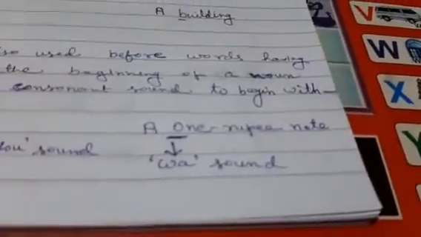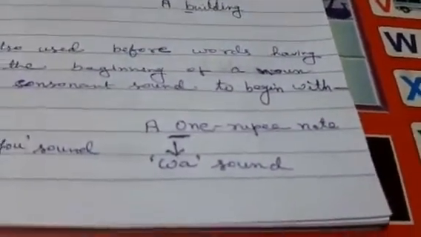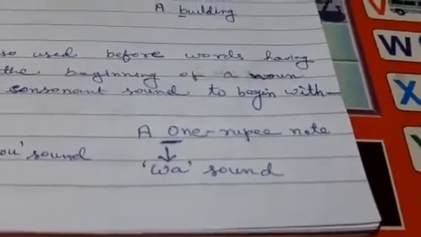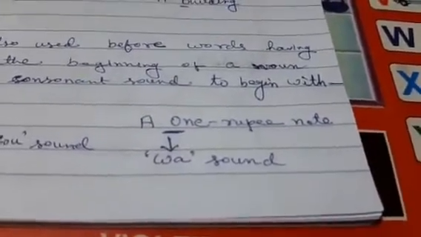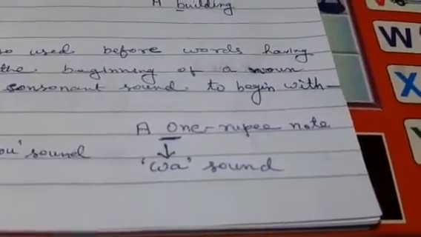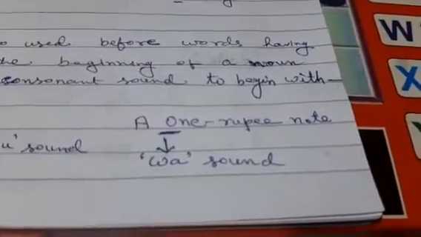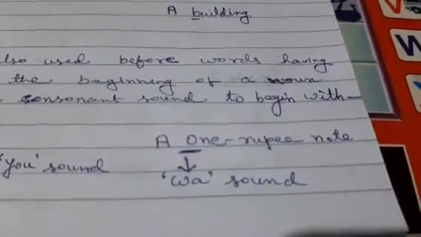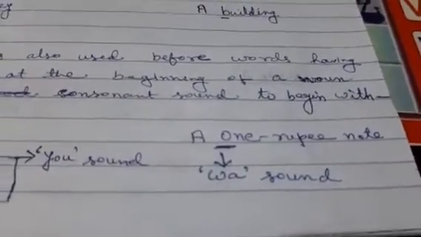Similarly, when we are talking about a one rupee note, the letter is O, a vowel, but the sound that comes is one. When we say one, a WA sound is coming, and W is a consonant sound. Hence, we are using a before them. I hope you understood these two rules.